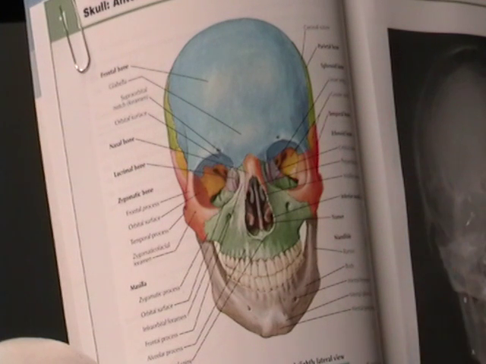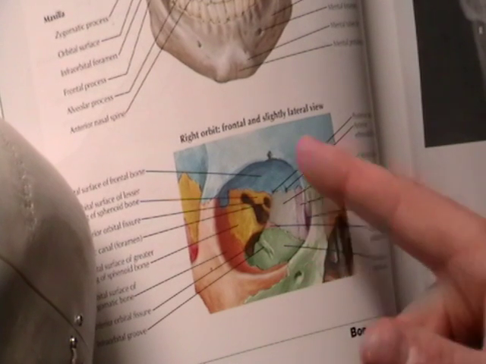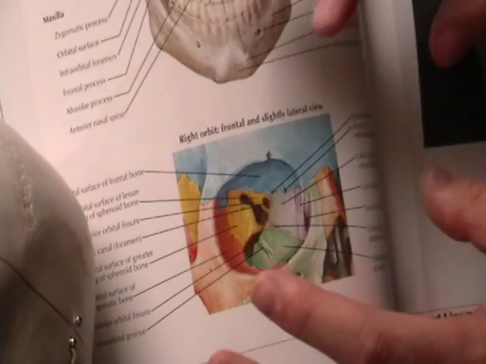Now let's shift our focus down a little bit and talk about the bones that make up the orbital cavity. There are 7 different bones that make up your eye socket. It's not just one bone. Basically there are 7 different bones of the skull that eventually fuse and articulate together to form the cavity of the eye itself.